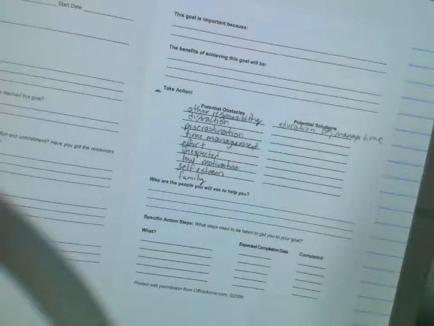Put school first. Prioritize. How else can someone overcome laziness? What makes a person lazy? Just don't feel like doing it.